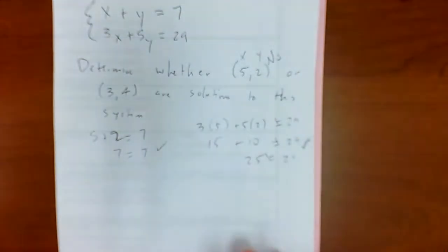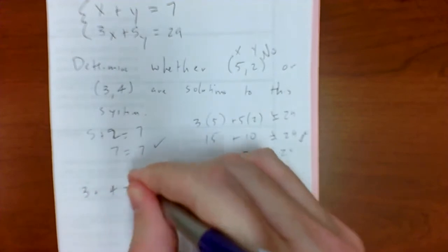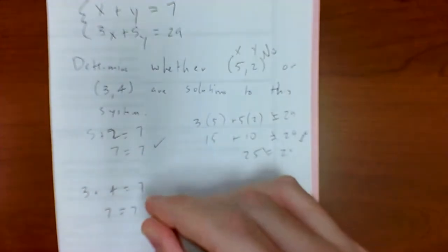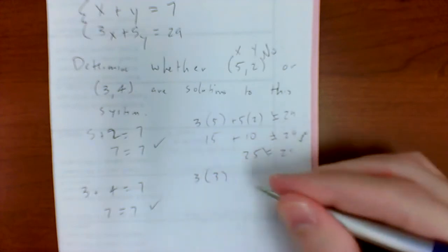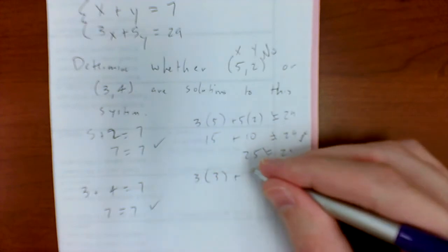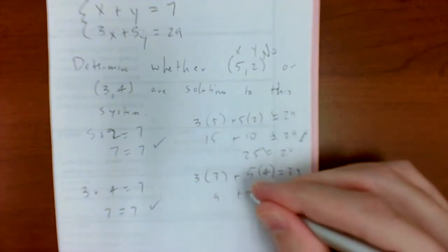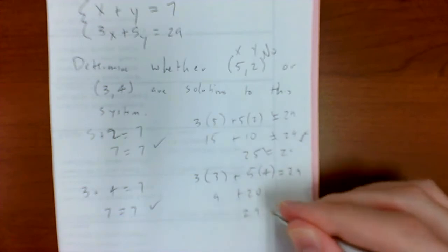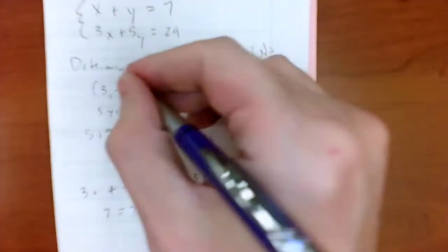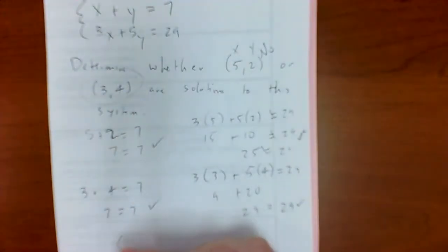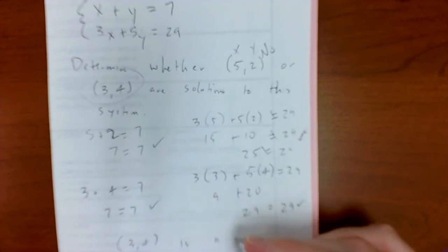Okay, now the second point, on the other hand, if we plug that in, we do our 3 plus 4 equals 7, works there. Okay, and then we try it in the second one, 3 times 3 plus 5 times 4, work it out, we get 9 plus 20, which is 29. And so we're good there too. So this point here satisfies both equations. So 3, 4 is a solution to this system.